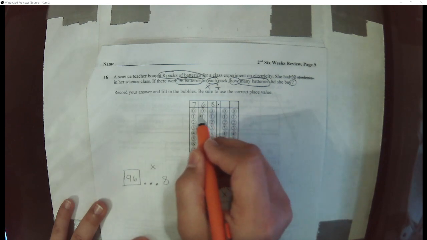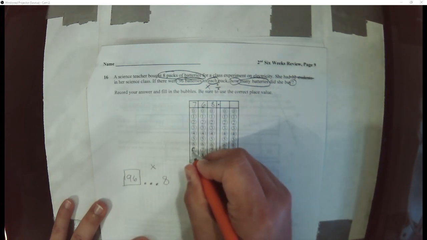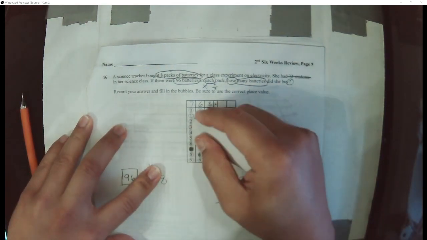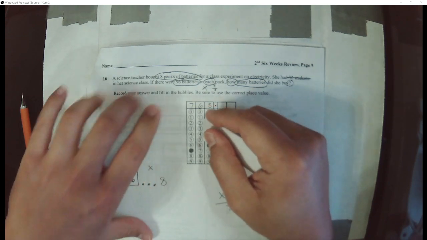Once I put in the numbers on top, all I have to do is shade in the bubbles underneath so that they match. Oh, whoops, hold on, I mixed those up. So the 7 goes under the 7, the 6 goes under the 6, 8 goes under the 8.